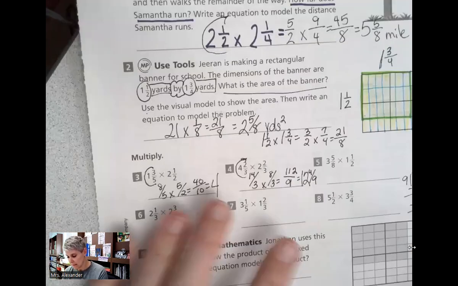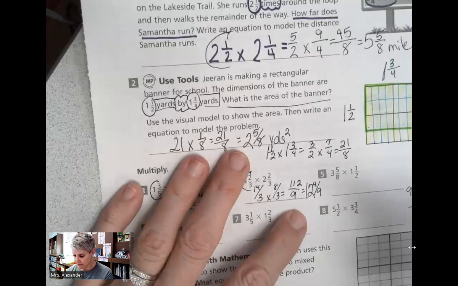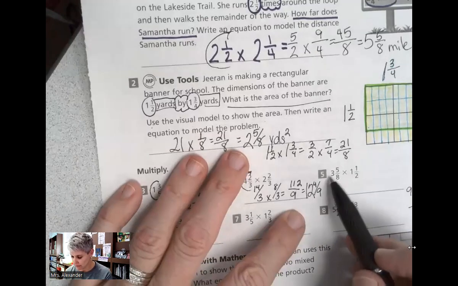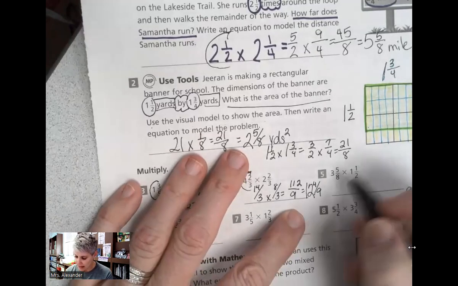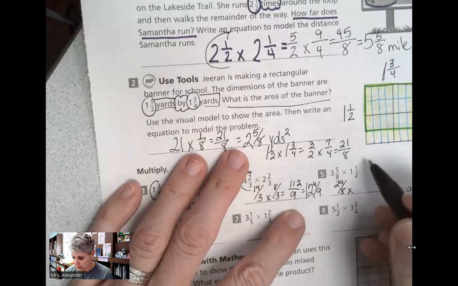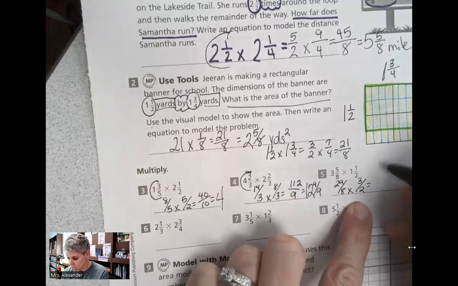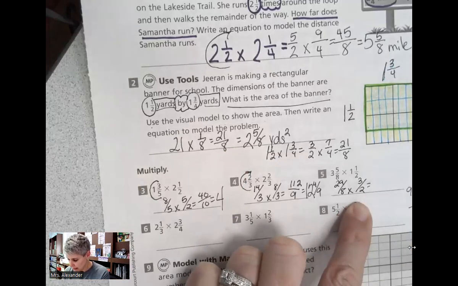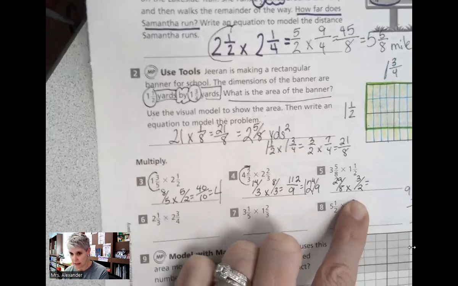Okay. Here we go. 3 5/8, 24 plus 5, 29/8 times 3/2 equals, let's see, 29 times 3. I'm working down at the bottom.